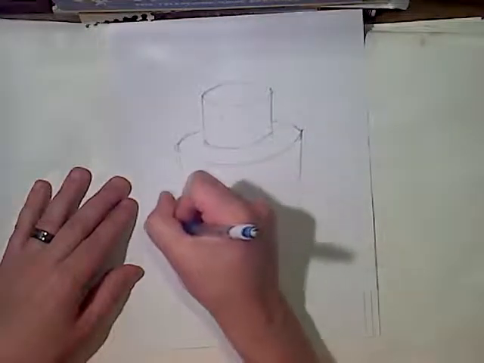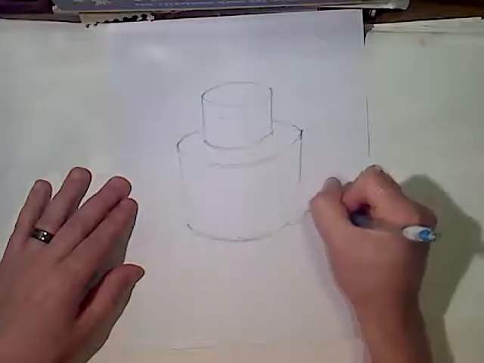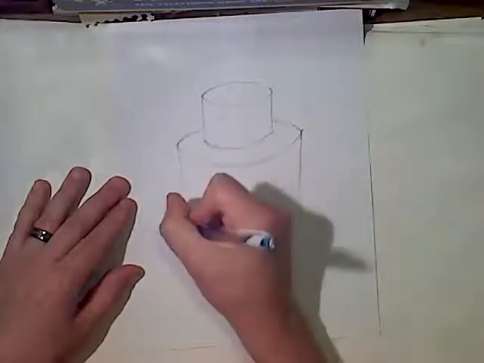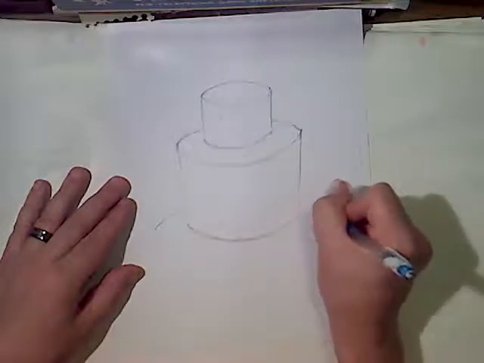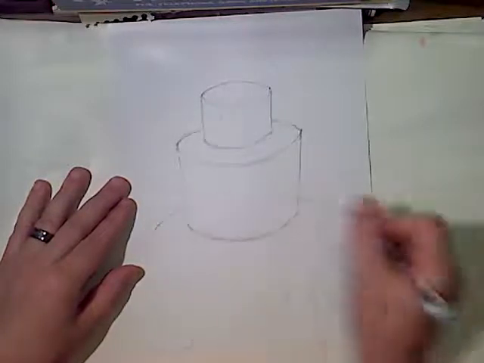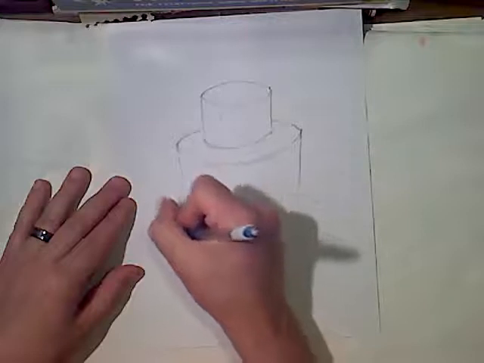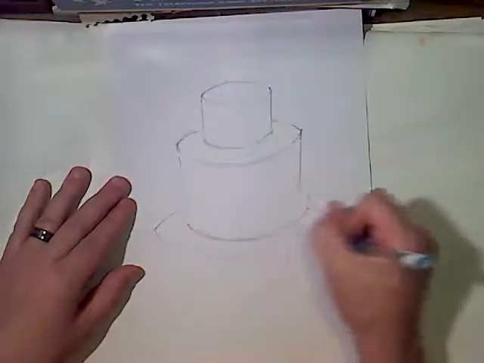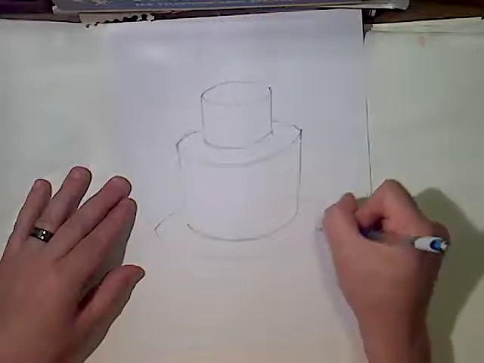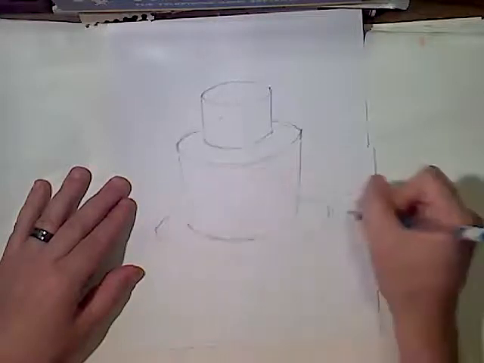Third cake, I scoot to the left. I scoot to the right. I'm going to curve behind. I'm going to curve behind. Kind of make that the same pattern, and then you need to curve forward. Curve forward. My ellipse is a little wonky.